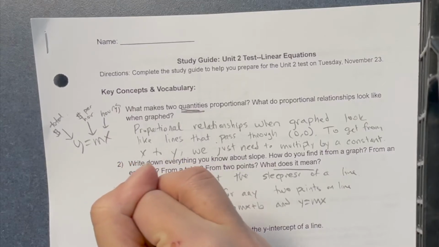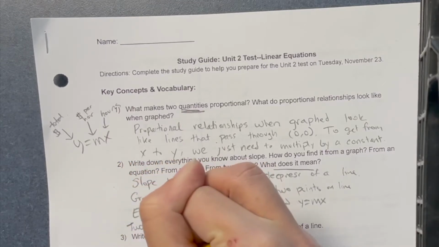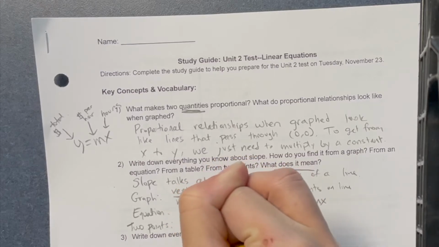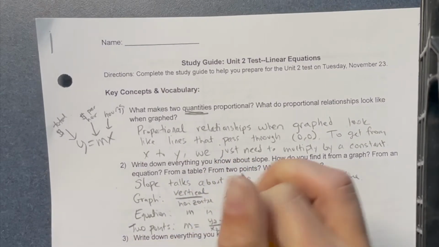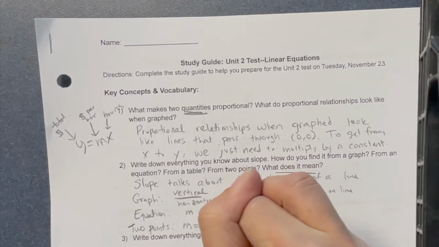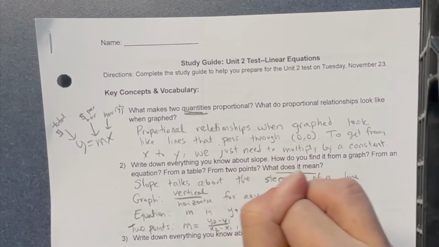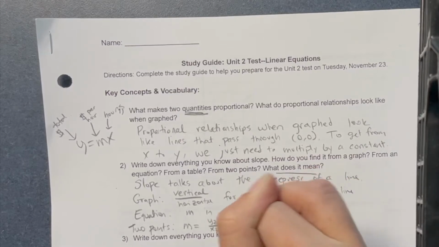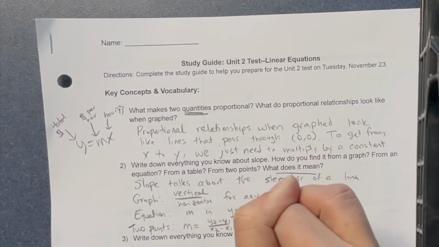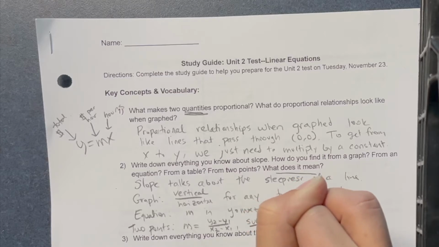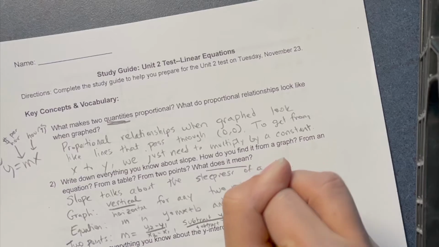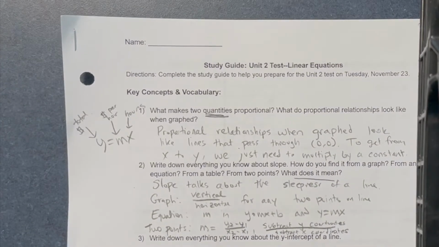From 2 points, we have that formula, m equals y2 minus y1 divided by x2 minus x1, and that basically means you subtract the y coordinates, or the y values, you subtract the x coordinates, or x values, and then you divide or you take the ratio to get the slope.